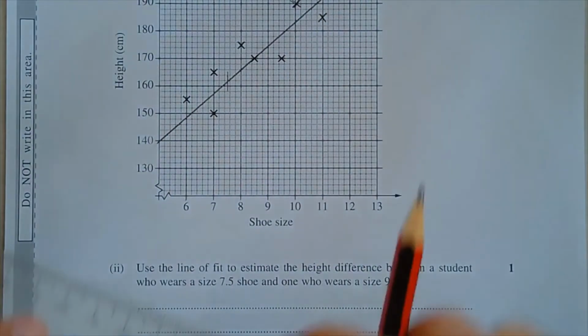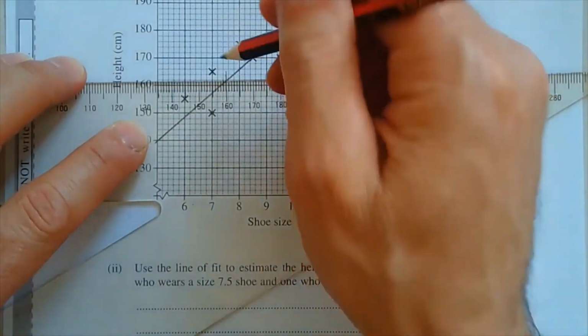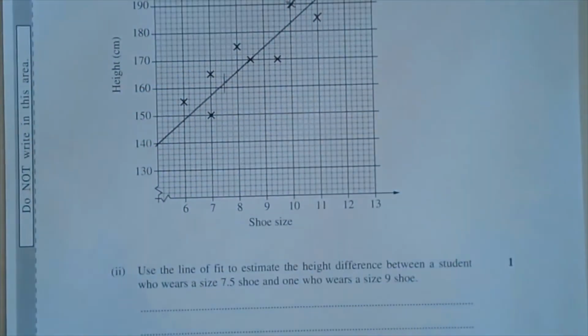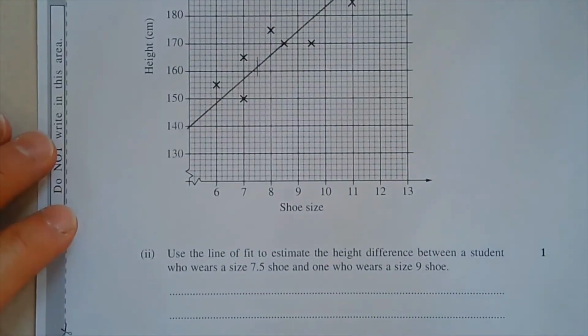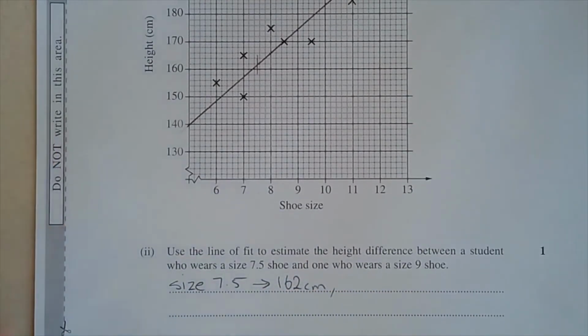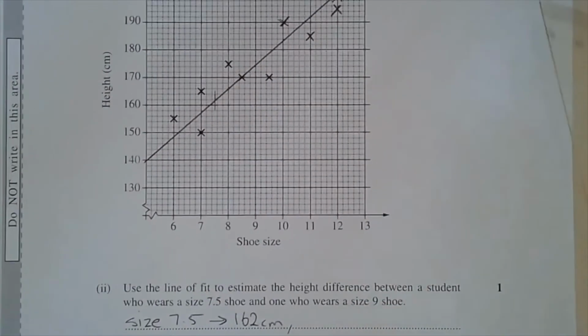Okay, and across we have, that's 162. Okay, so that corresponds to 162 centimeters, and a student who wears a size 9 shoe.